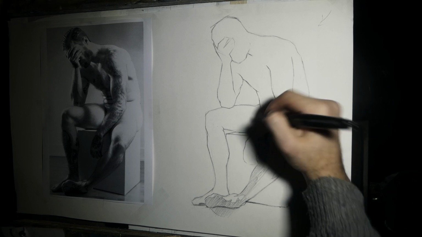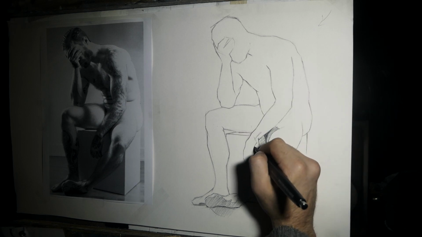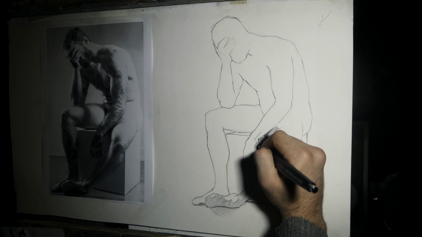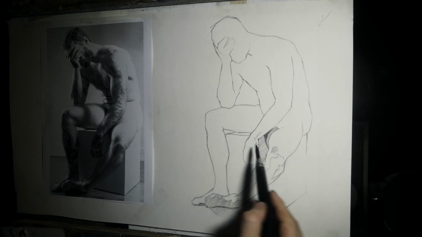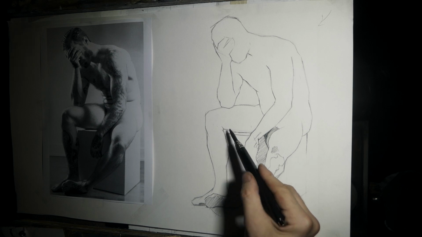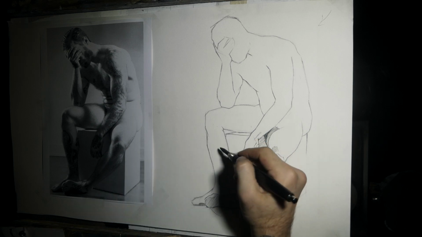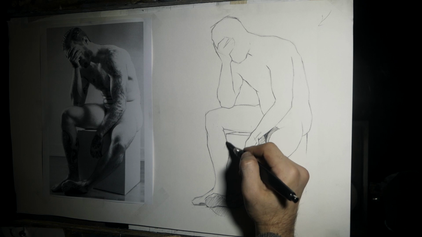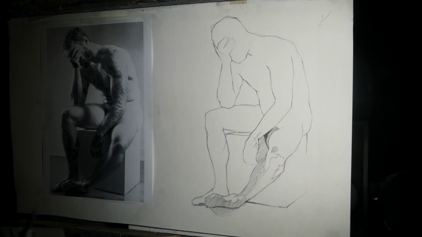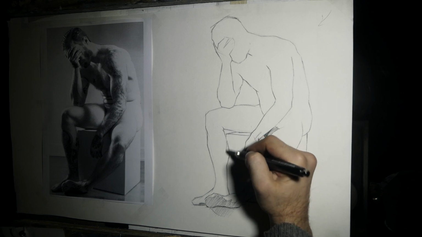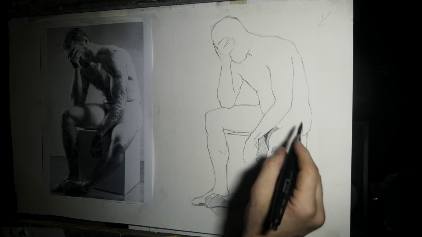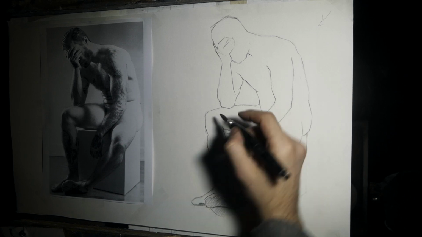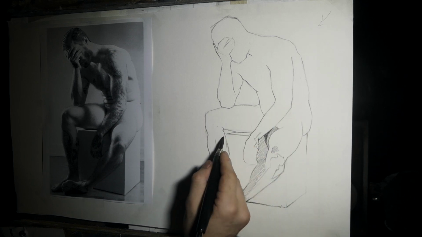So I may as well go ahead and just get this hand figured out at the same time. It's mostly in shadow, the hand, so I'm going to join it to the box as well. At the same time, I might go across here. This is one of those instances I was talking about where the leg has some tattoos on it, so I'm just trying not to get too distracted by those while I figure out.